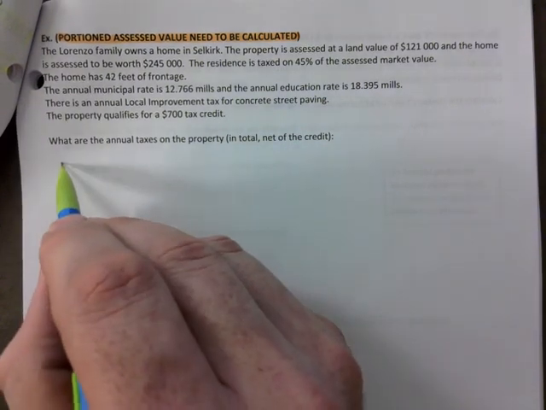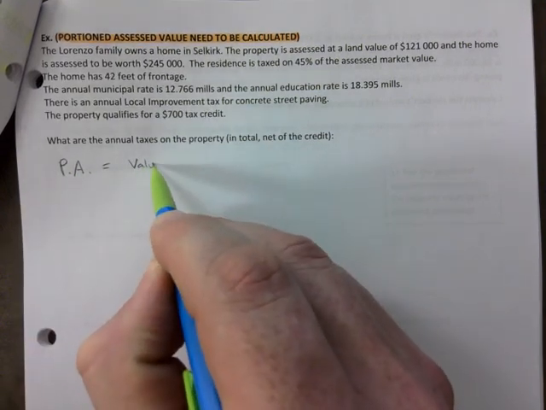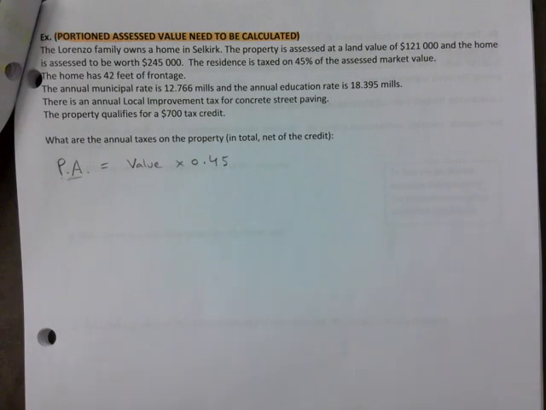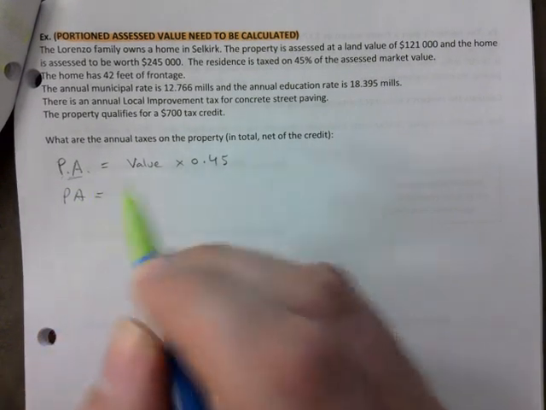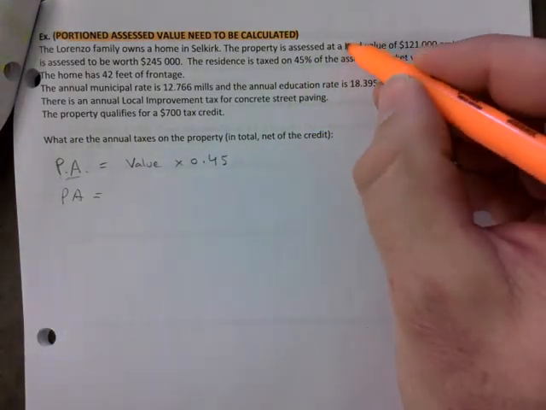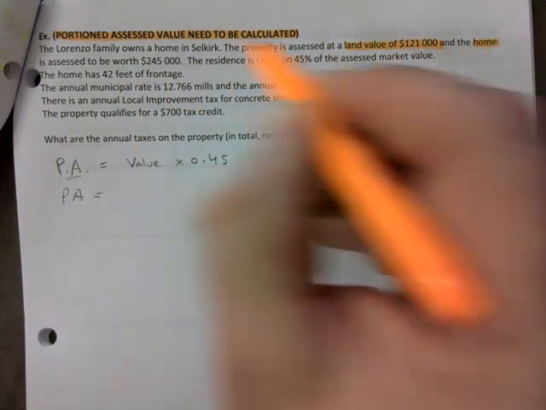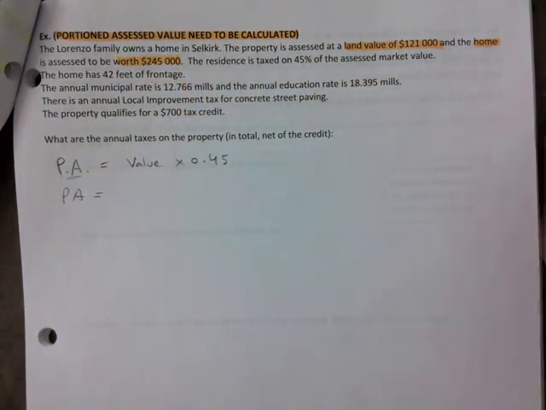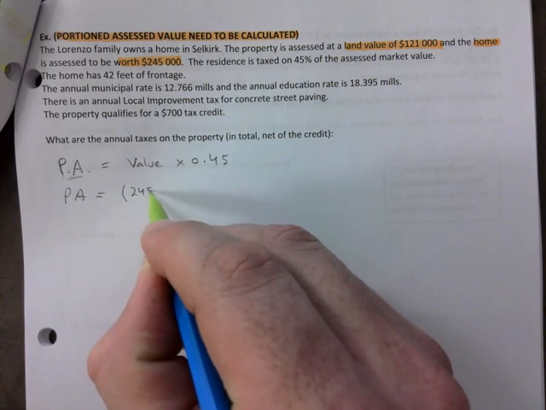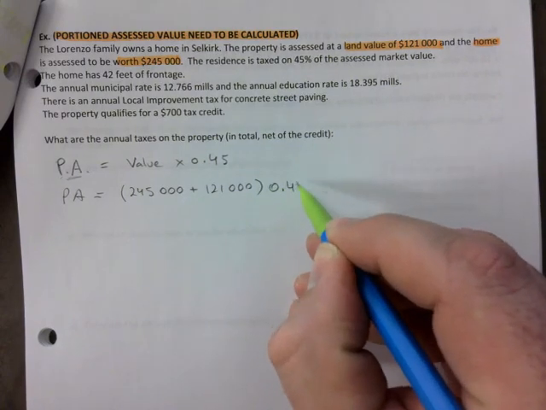So PA is value times 0.45. So you're going to figure the portion assessment because that's what you need to figure out taxes. What's the value of this home? It's weird, I know, but I need to prepare you for the unexpected, right? The land itself is 121 and the actual home is worth 245. Guess what? It doesn't matter. They will take 45% of the entire value. So we're going to go like this. 245 plus 121. Multiply all of that by 0.45 when you're done.